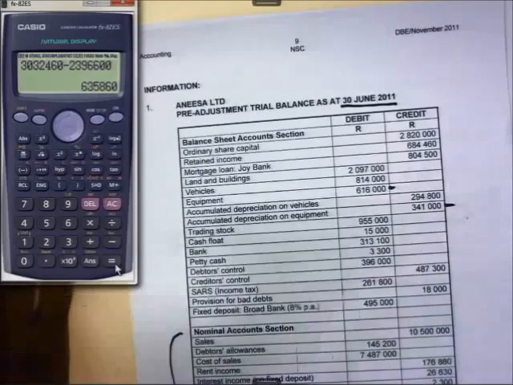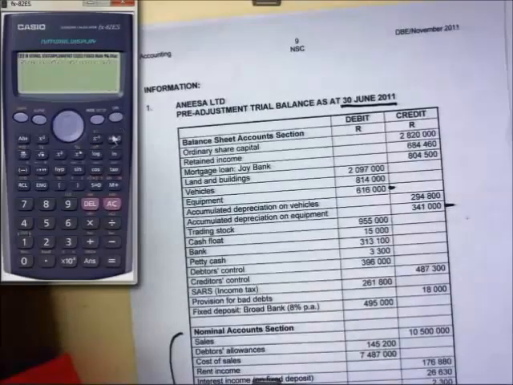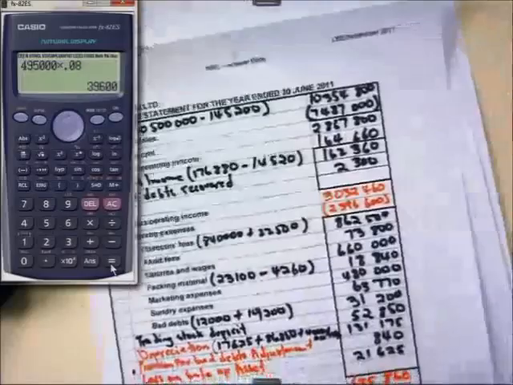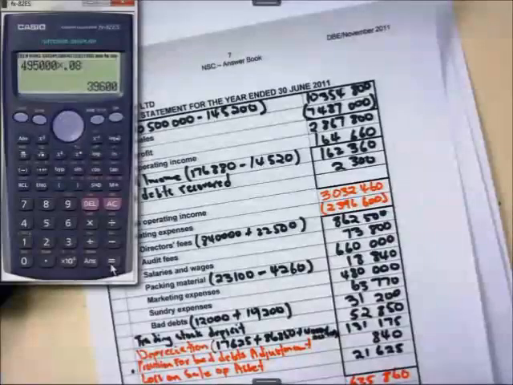So if we calculate, we must calculate the interest. It's 495,000 multiplied by the 8%. So we get interest for the whole year is 39,600. So interest on fixed deposit 39,600.